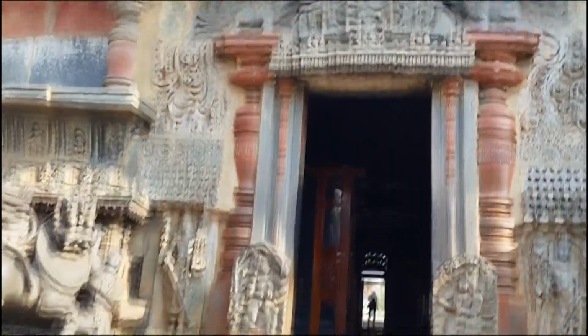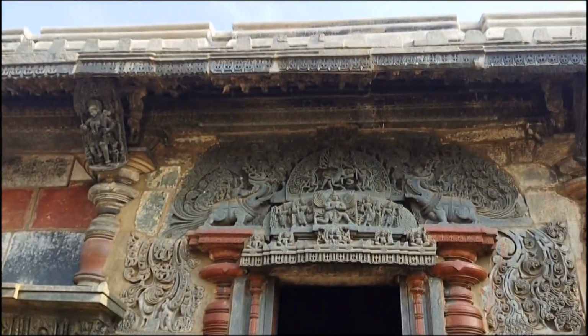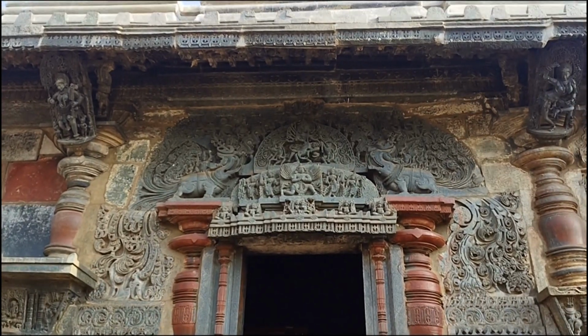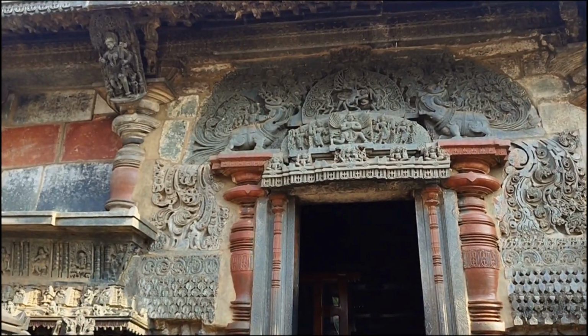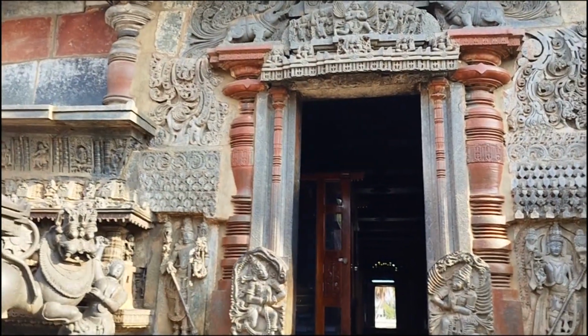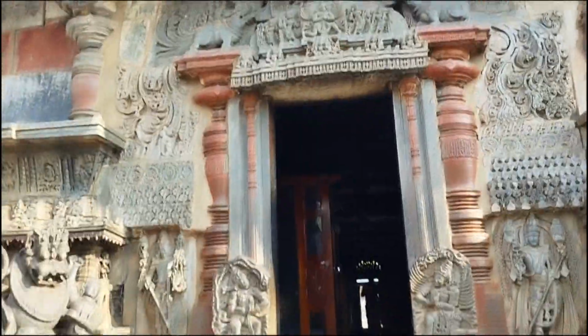You see beautifully the third incarnation called Varaha, killing the demon named Hiranyaksha at the bottom. Once the goddess of earth was kidnapped and hidden underneath, Vishnu went deep underneath in the form of Varaha and brought the goddess up. She is sitting on the left shoulder of Vishnu.